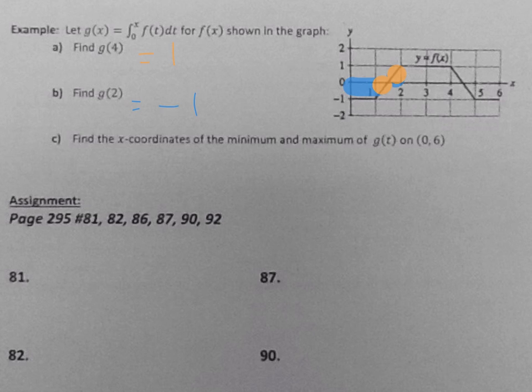Alright, and then finally for part C, we are trying to find the x-coordinates, not the whole ordered pair, but just the x-coordinates of the minimum and maximum of g in the interval between 0 and 6. So since g is the antiderivative, or the integral of f, that means that this graph that we see here, f of x, is the derivative of what we're talking about.